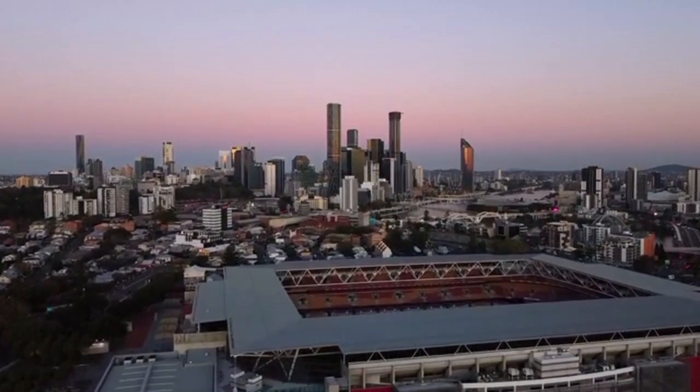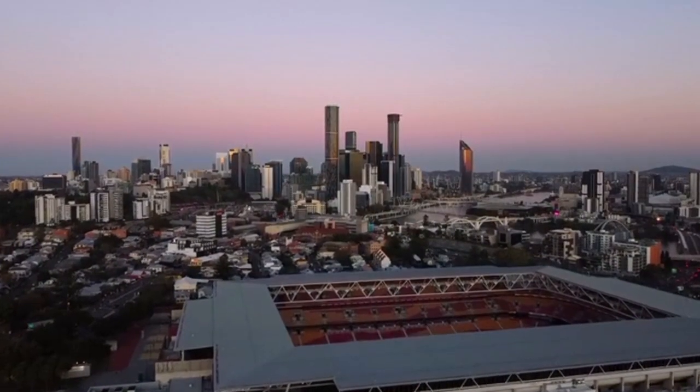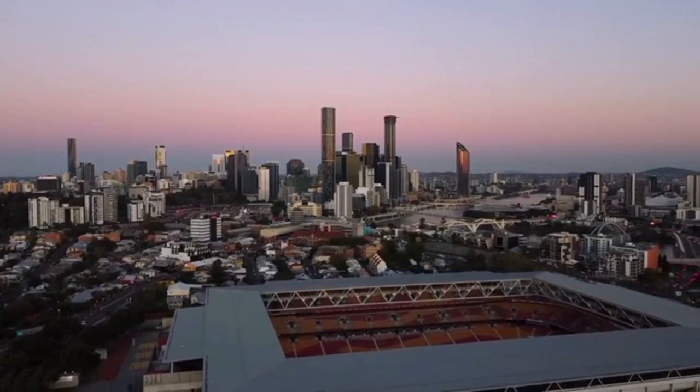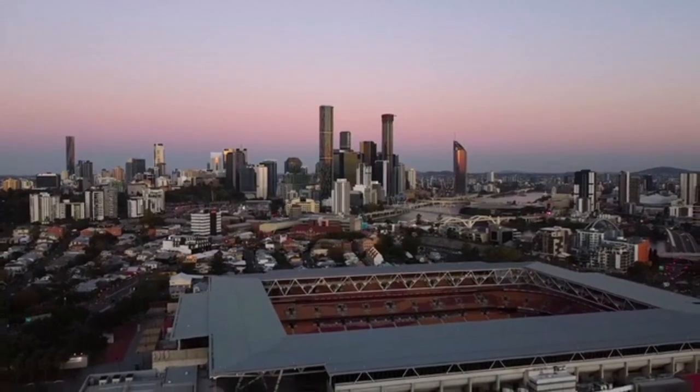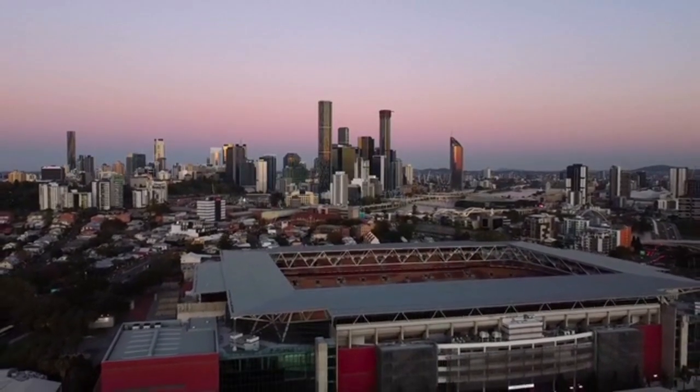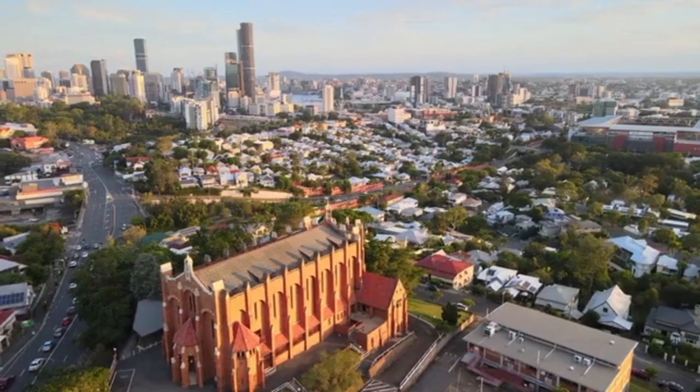White Australia policy. Early in its history, Australia implemented the White Australia policy, which restricted non-European immigration. This policy reflected the racial attitudes of the time and shaped Australia's demographic makeup for decades.